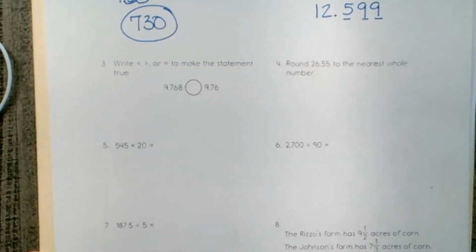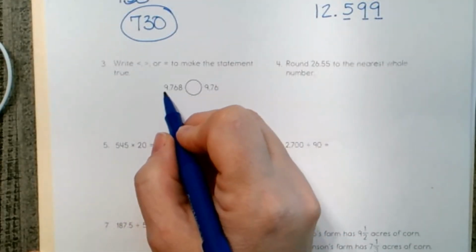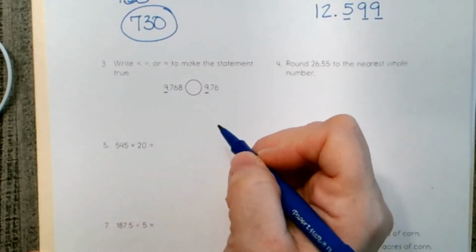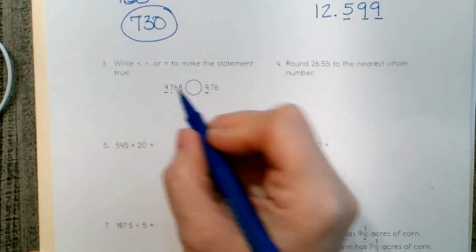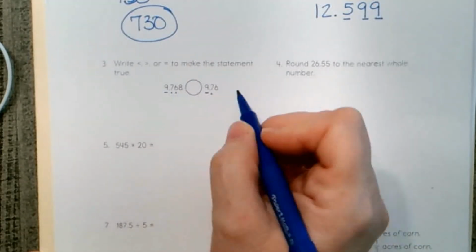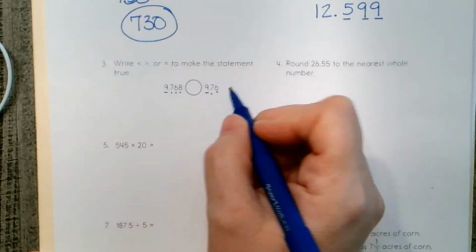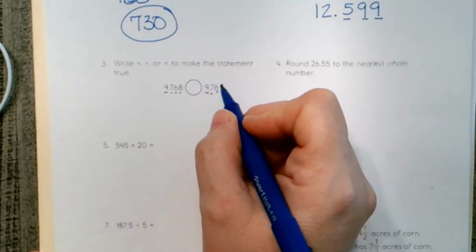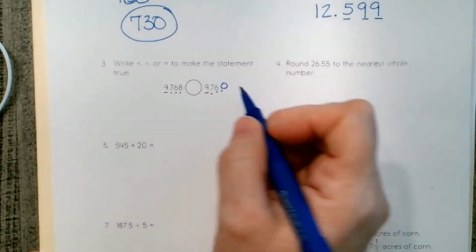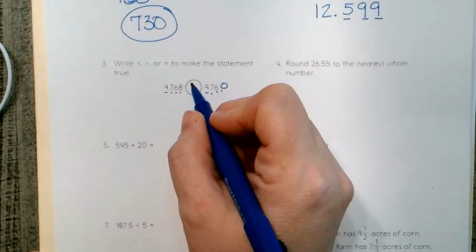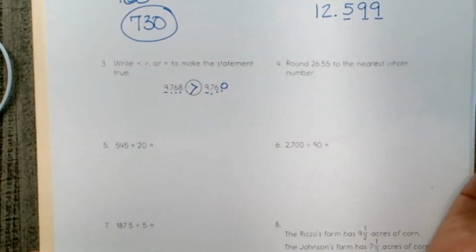Greater than, less than, or equal to make the statement true. Start with your whole number. 9 and a 9. Both the same. 7, 7. 6, 6. 8, nothing. If there's nothing, we can assume there's a 0. We know 8 is bigger than 0. So the dinosaur is going to eat the 8.